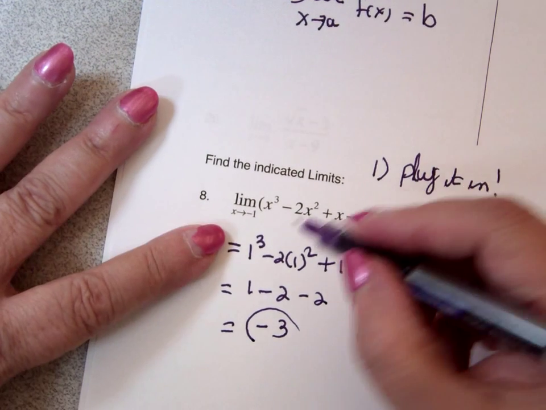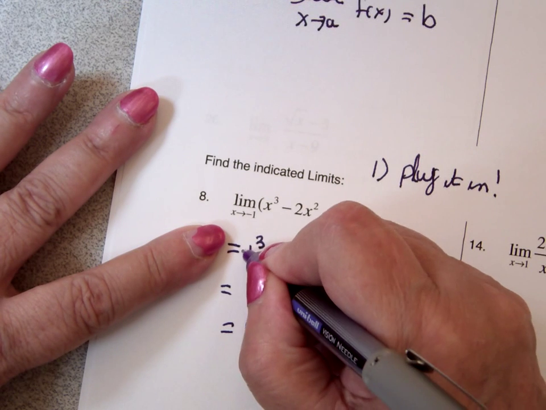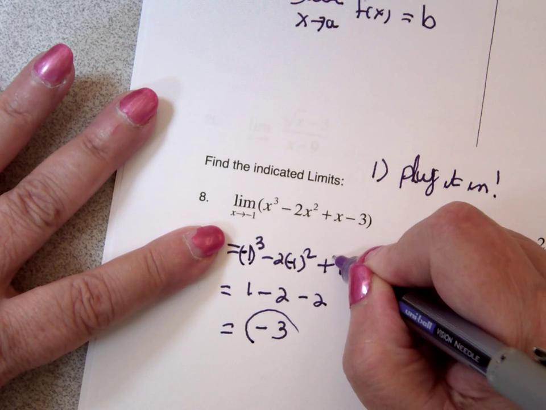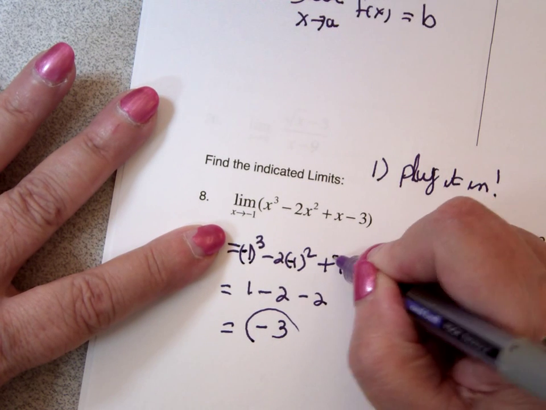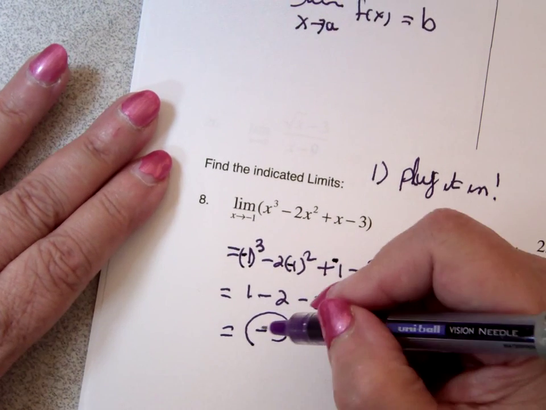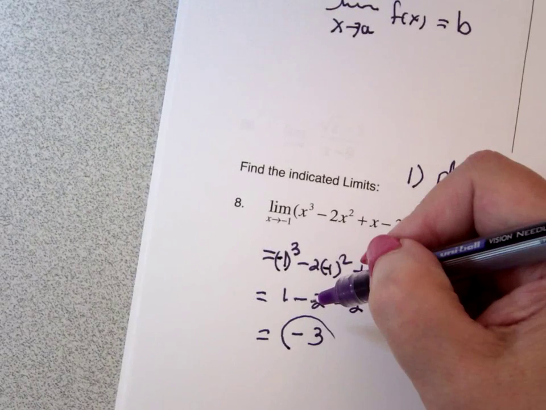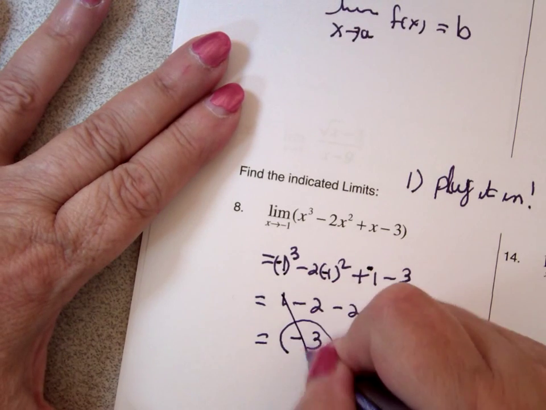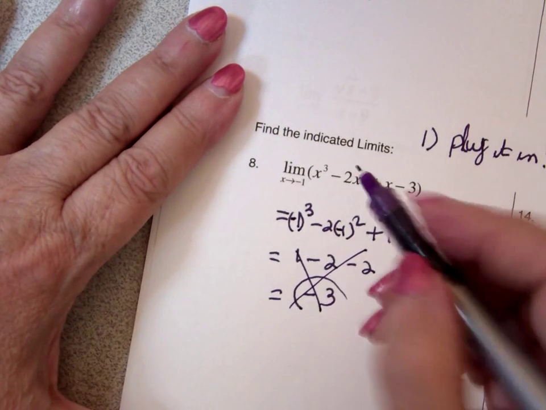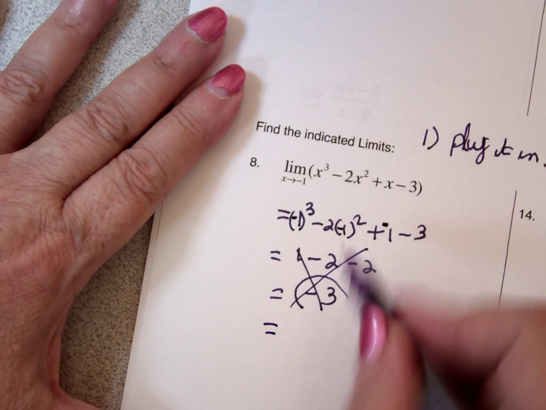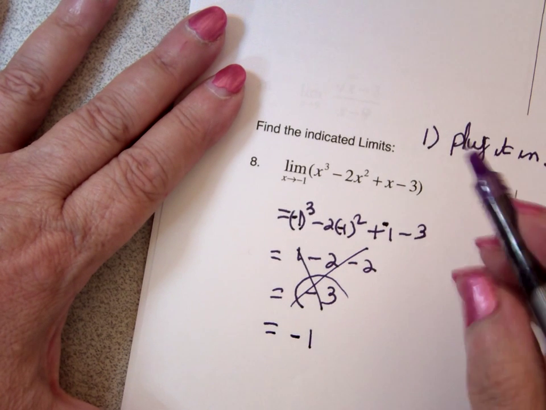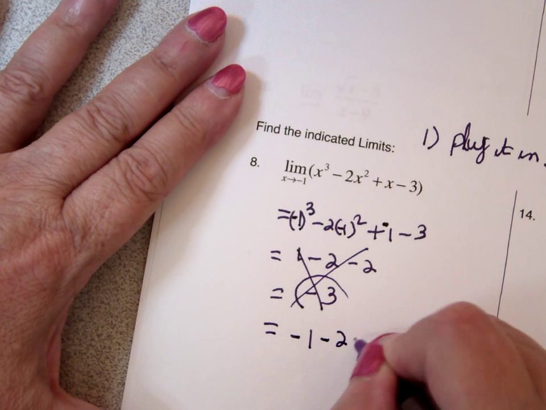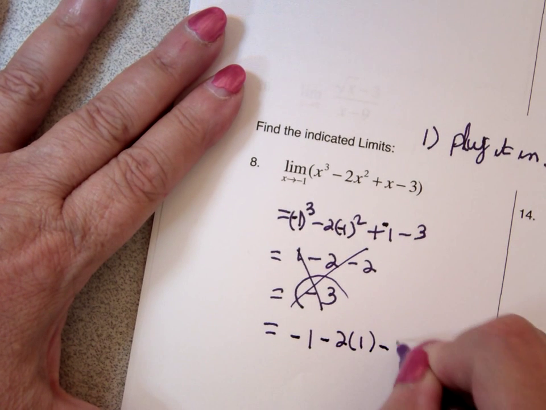Oh, I didn't see that. Negative 1, negative 1, negative 1. That's going to change everything, isn't it? Where's my white tape when I need it? I'll have to video this next hour. So this is going to be negative 1 cubed is negative 1. 2 times this is going to be a negative 2 times 1 minus 1 minus 3.